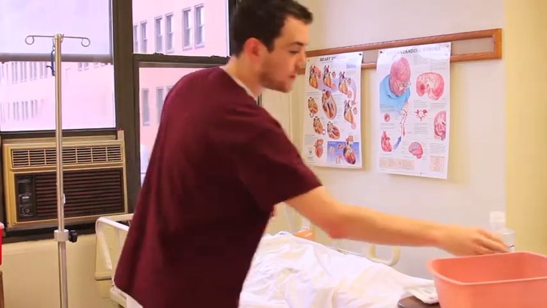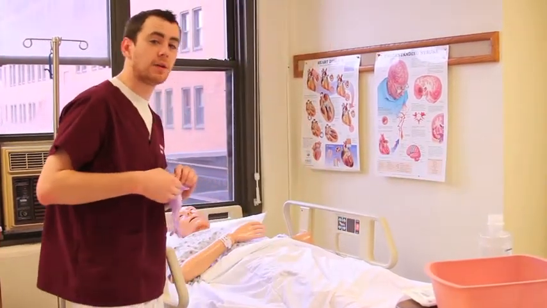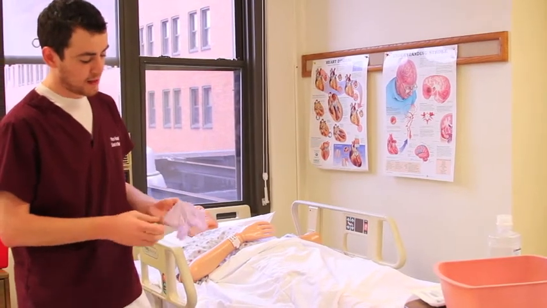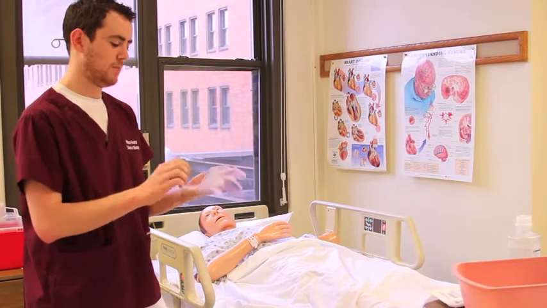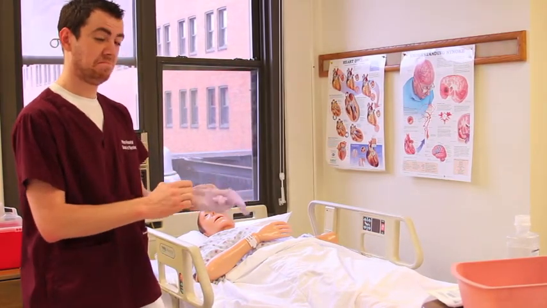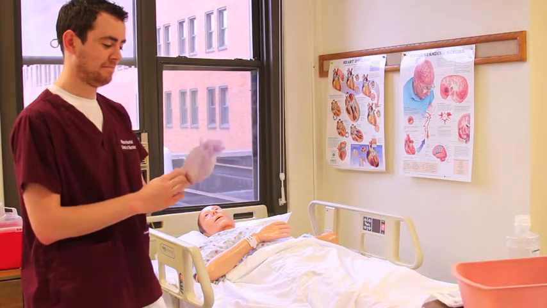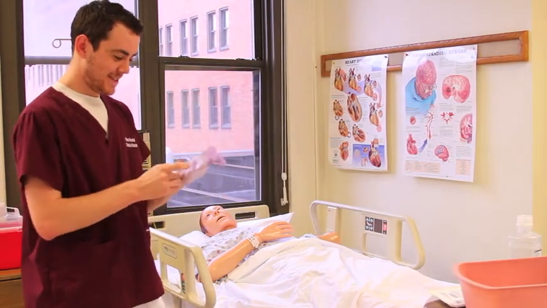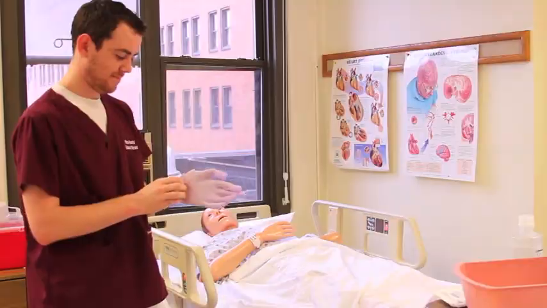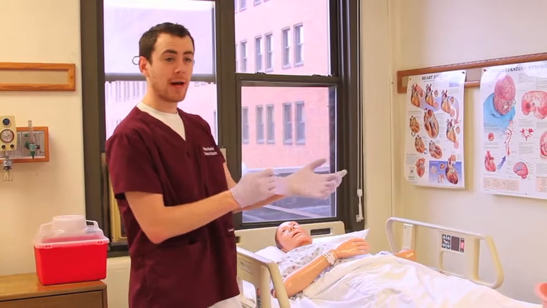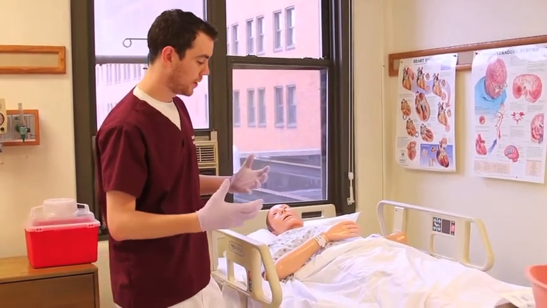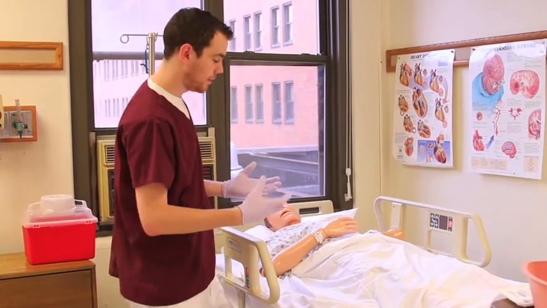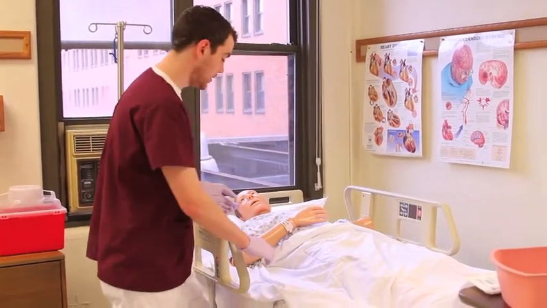And we're going to toss on our gloves, and since this is just a clean dressing change, these don't have to be sterile gloves. So we can just grab a pair of clean gloves and put these on. And then we're going to help the patient into the correct position. If they can do it on their own, obviously let them, but if they need some help, go ahead and help them, and he's going to need some help.